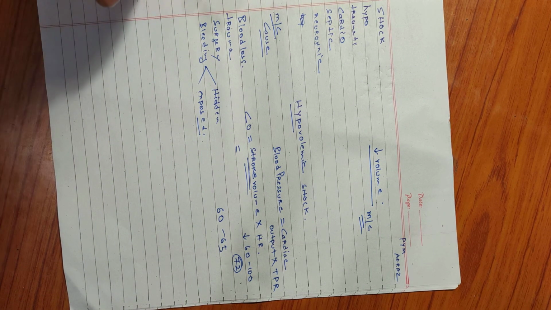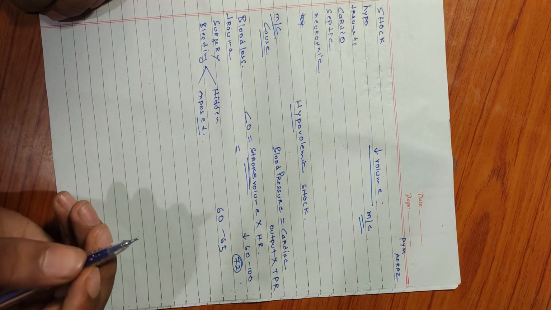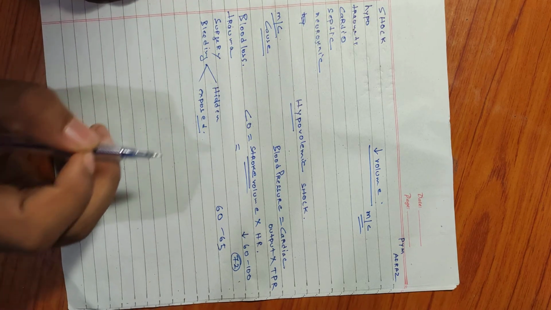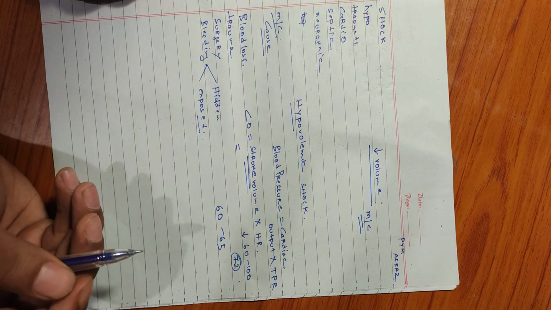You can't see it, but still I'm bleeding. At that time you'll be able to see the features of shock, and there might be a history of injury to the pelvis or femur bone. And exposed is when I have a penetrating trauma, a laceration, an incised wound, or an amputation. At that time you'll be able to see the exposed type of bleeding, right?